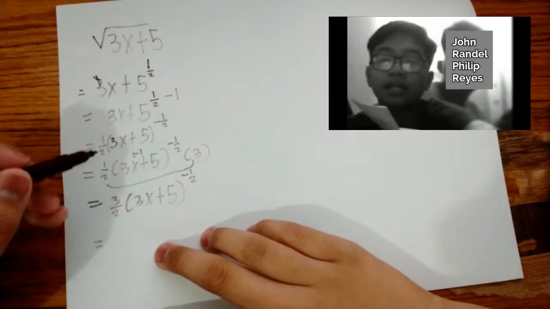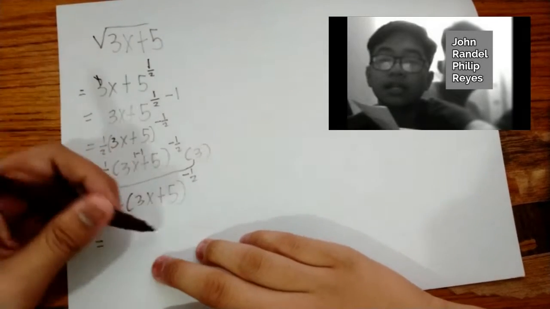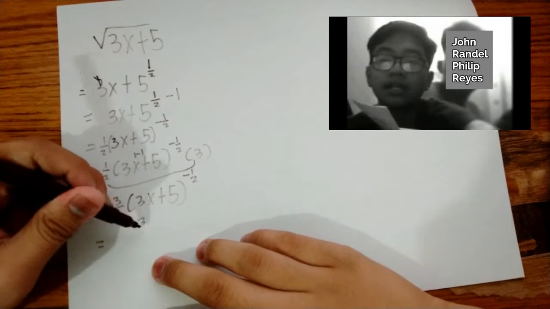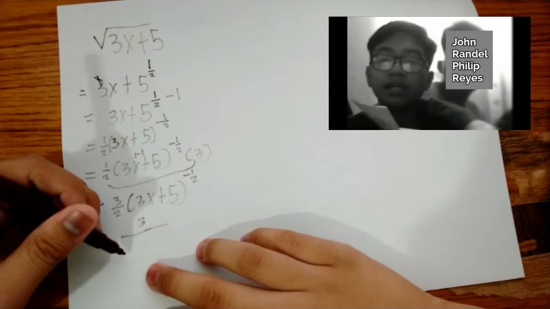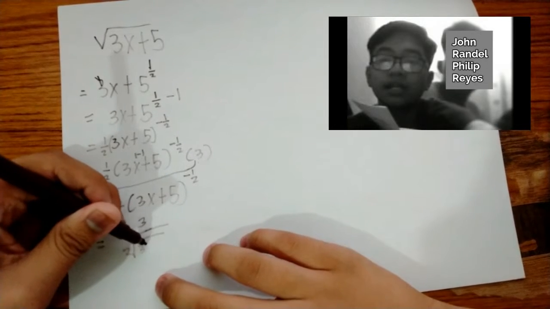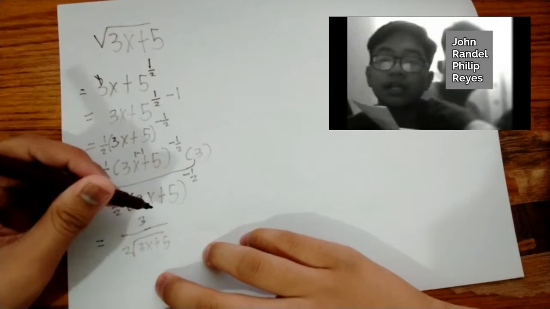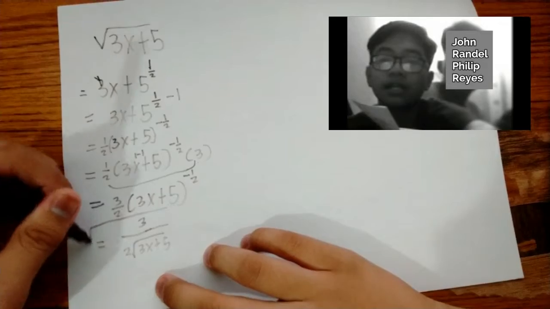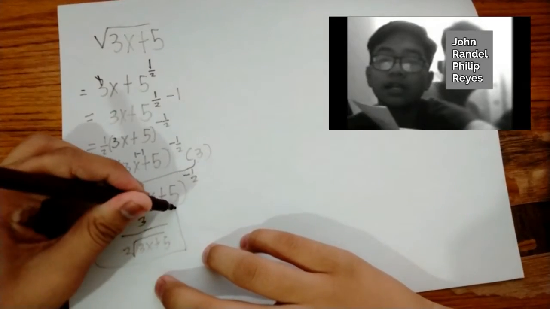And then you will make it a fraction. So you will have 3 over 2 times the square root of 3x plus 5. That's the answer. Yeehaw!